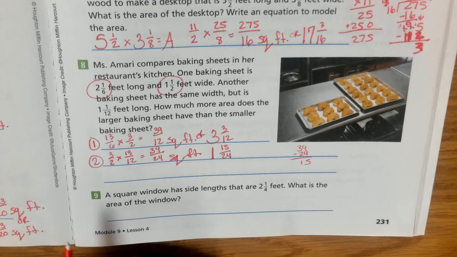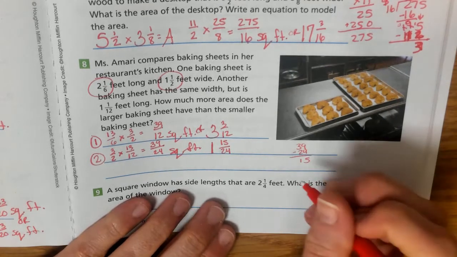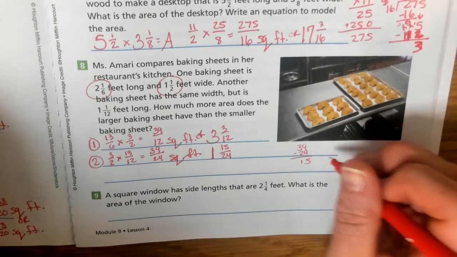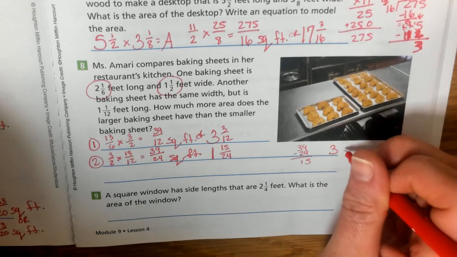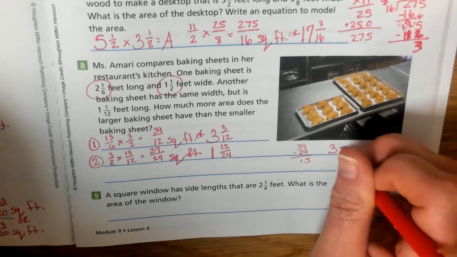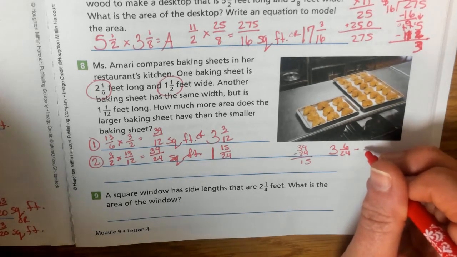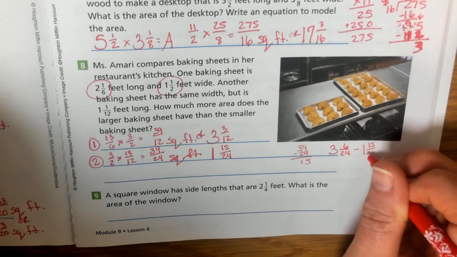So then I need to take my 3 and 3/12 and rename it to 3 and 6/24 minus 1 and 15/24.